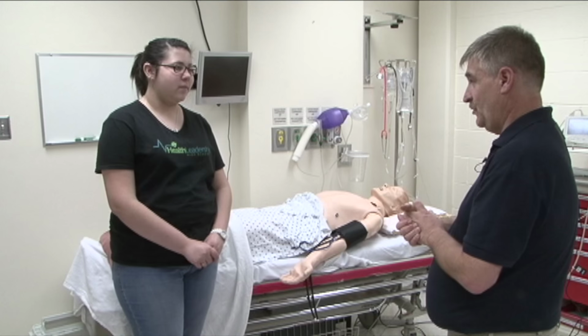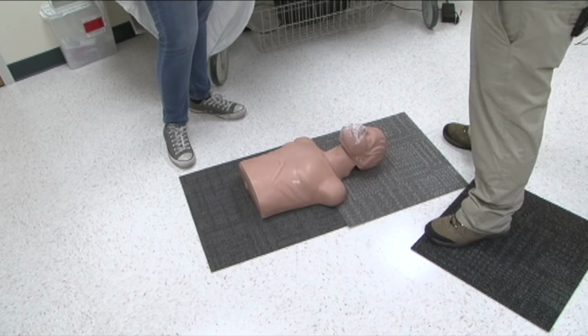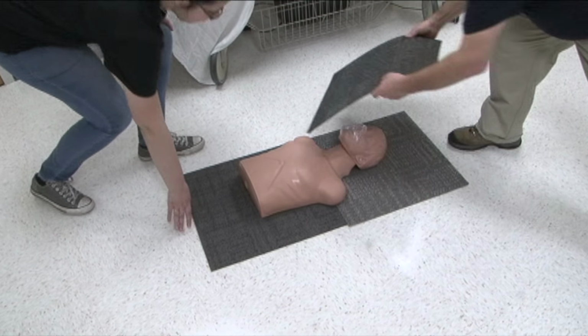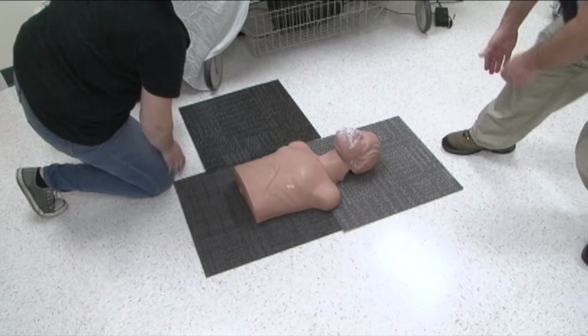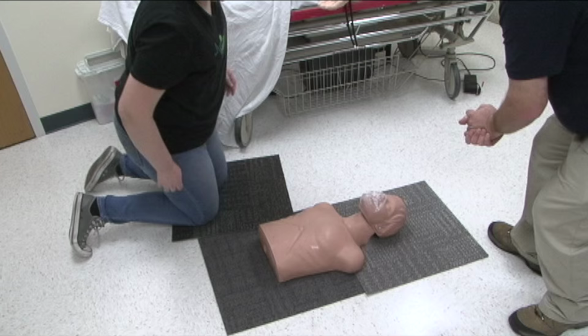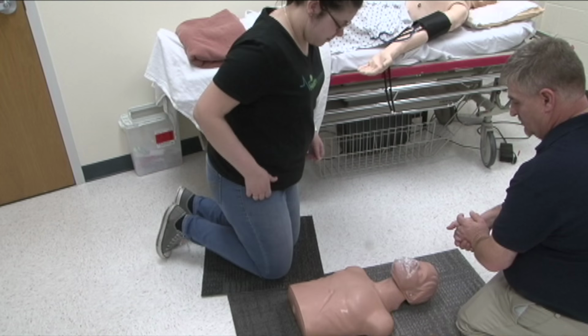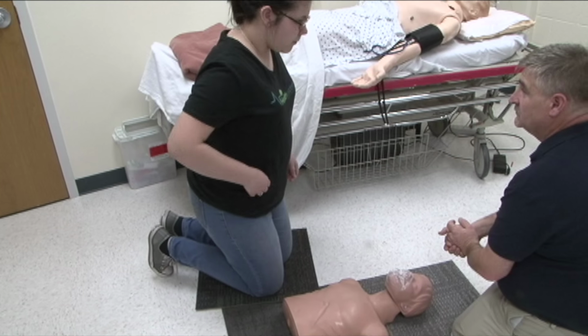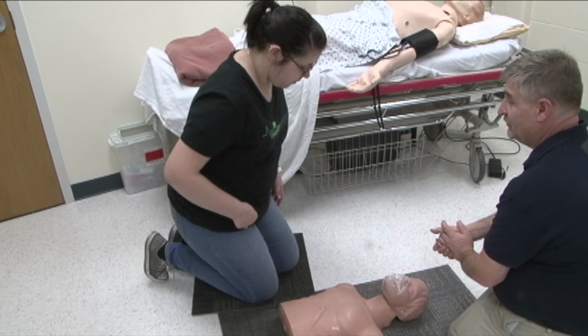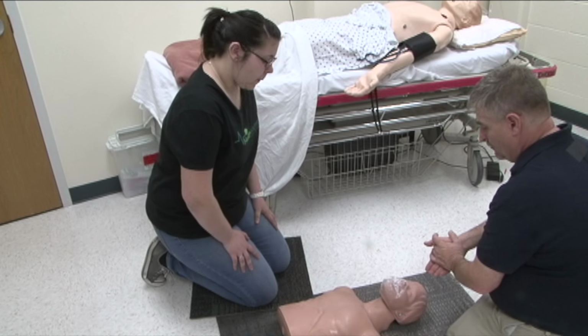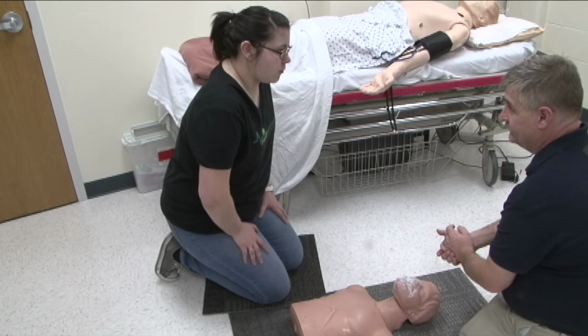Okay? So, let's go ahead and go to the ground. Okay? There you go. For your knees. Okay, so you're going to peek in the mouth. Okay? Let's say it's a coin. All right? It's way too far down there, so they don't want you to do any blind finger sweeps, right? So, we're going to start CPR.